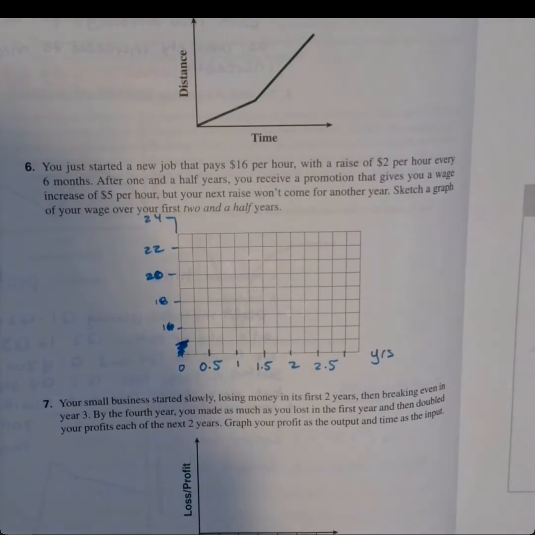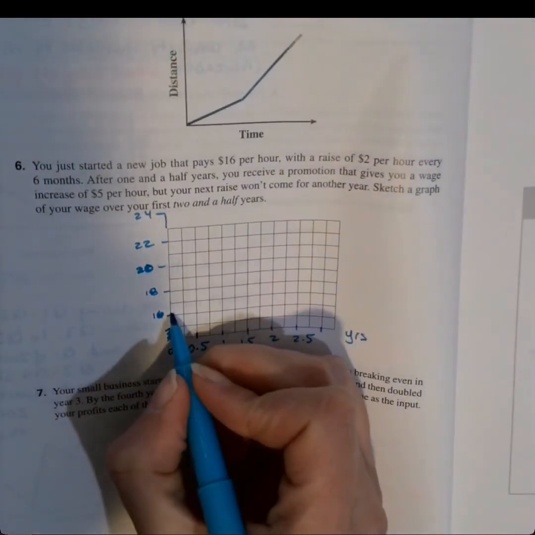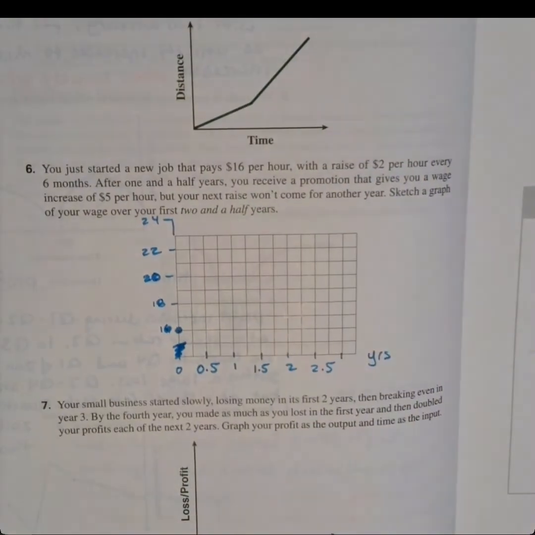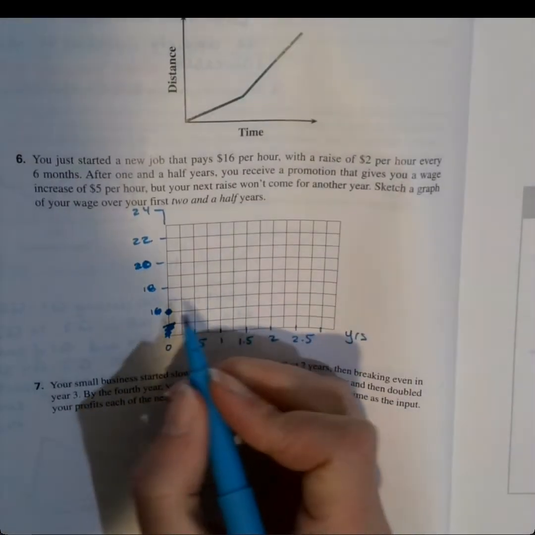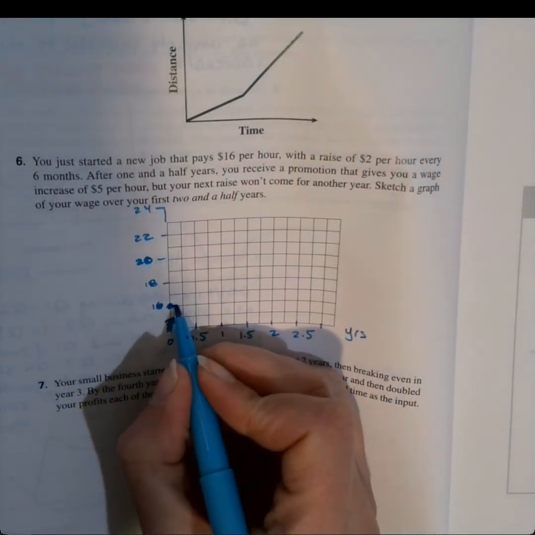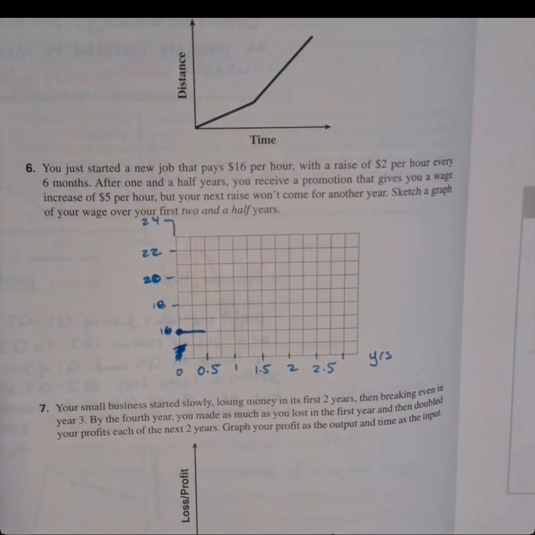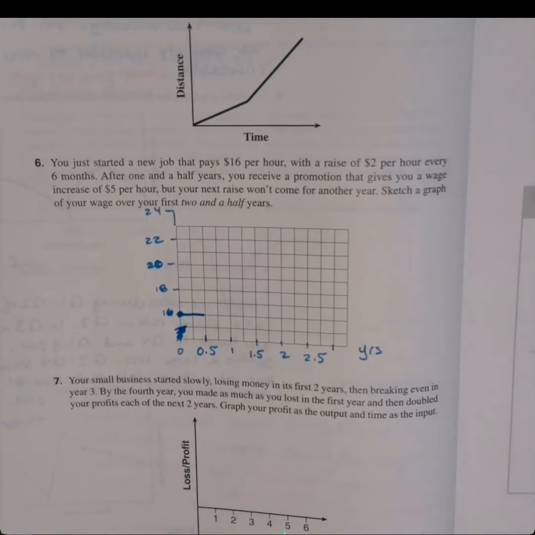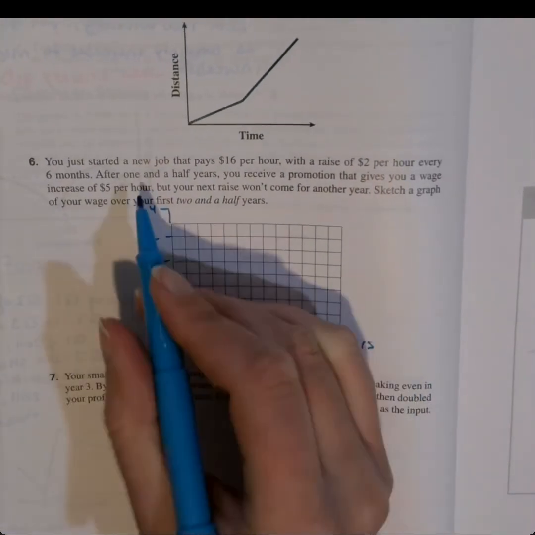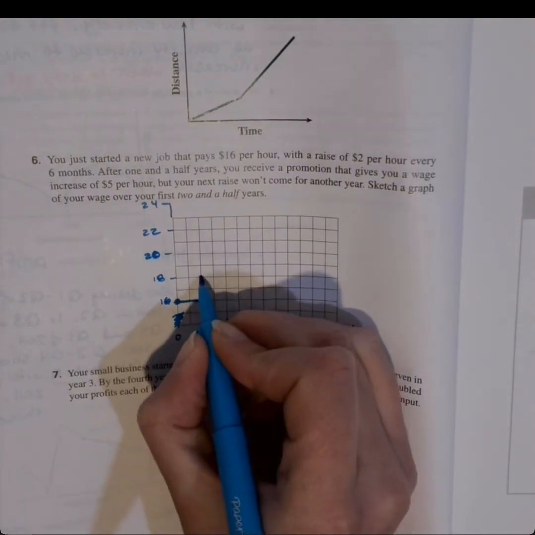Okay, so I started my new job and it pays $16 an hour. So 16's right here. I'm making $16 an hour. And I'm going to continue to make $16 an hour for the entire first 6 months. So I'm going to draw my line over towards 0.5 right there. Okay, in this function, I'm going to get a $2 increase. So at that 6 month mark, I'm going to make $18 now.